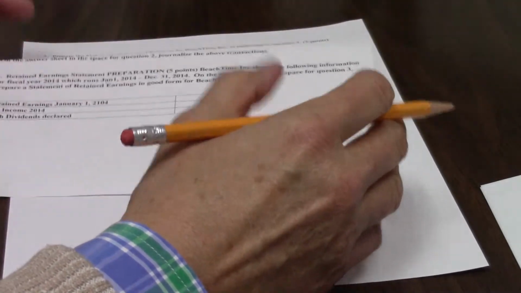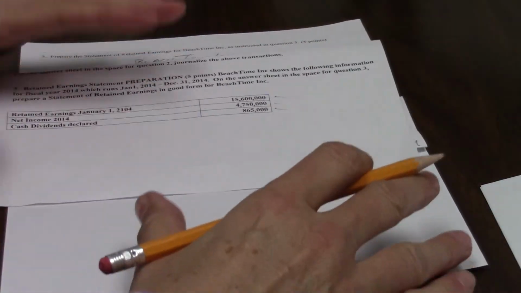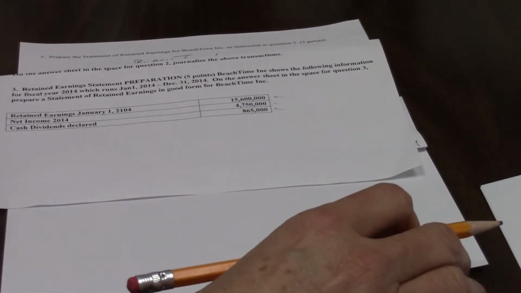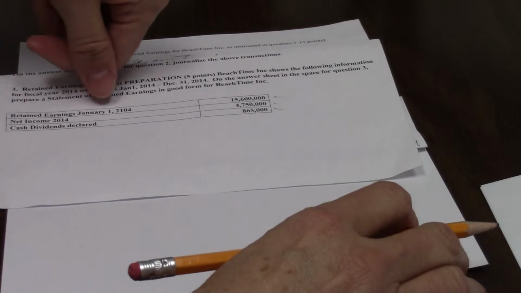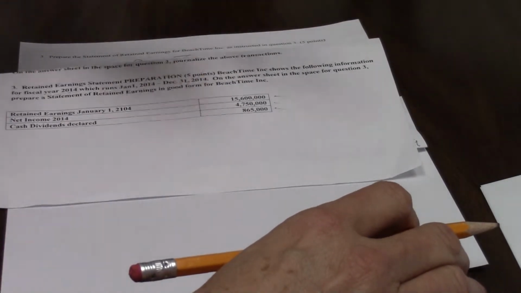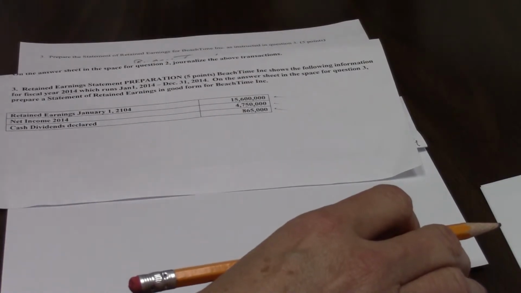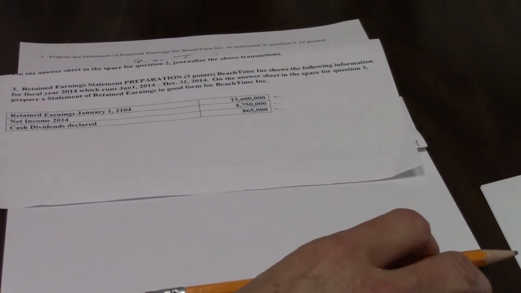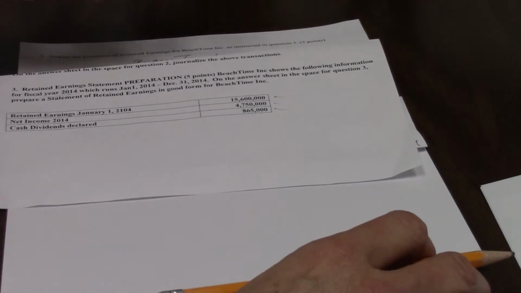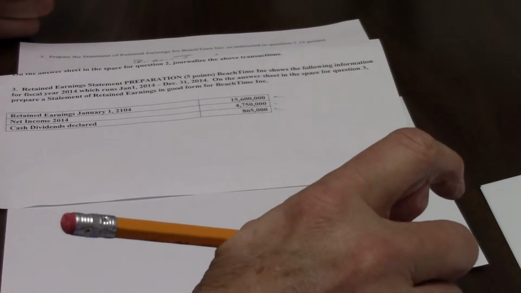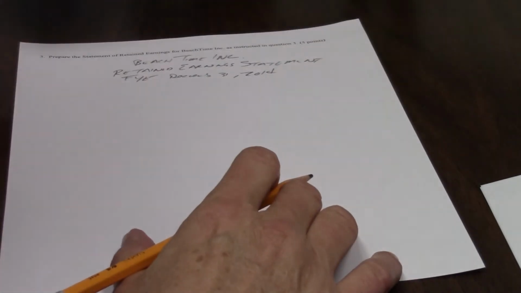All right. So the point of the retained earnings statement is to calculate the new retained earnings that's going to go on the balance sheet on December 31st. So retained earnings January 1st started out with that. And basically you add your net income, you subtract any dividends you paid out, and that gives you your new retained earnings. It's really pretty simple. New retained earnings is old retained earnings plus net income minus cash dividends. Or stock dividends, just minus dividends. All right, so let's go ahead and do that.